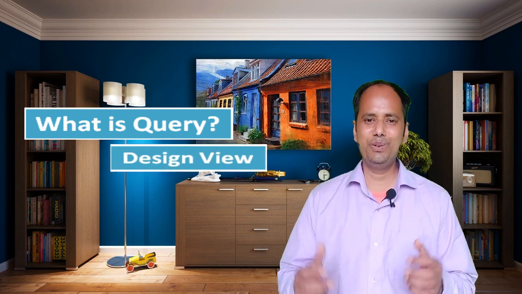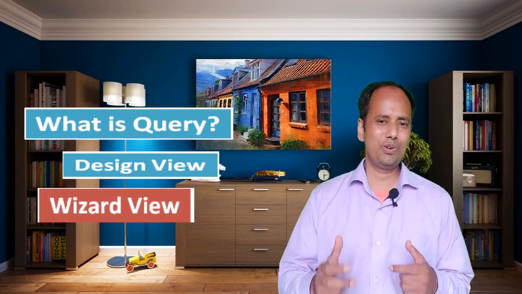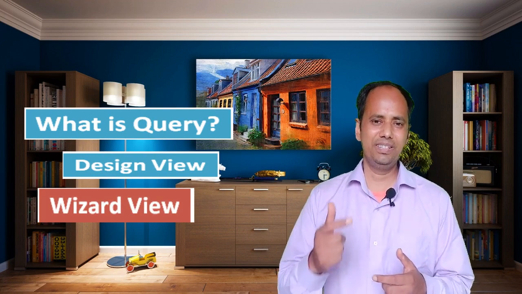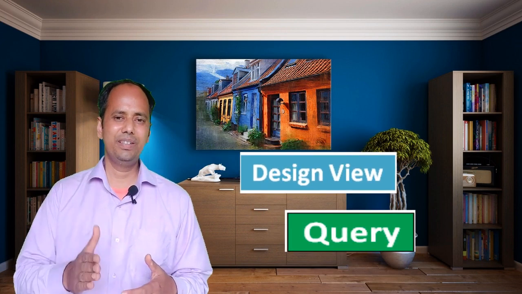Okay, now coming to how we can design a query in OpenOffice. Well, in OpenOffice we can design a query in 2 ways. First one is the design view, second one is the wizard view. One by one we will talk about these 2 methods. So now we have understood what a query is and how many ways we can design a query. Here we will talk about designing a query using the design view.